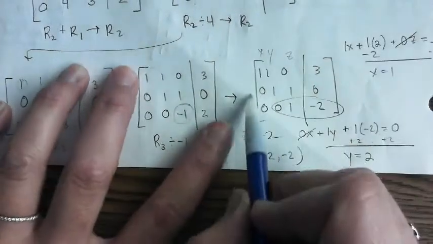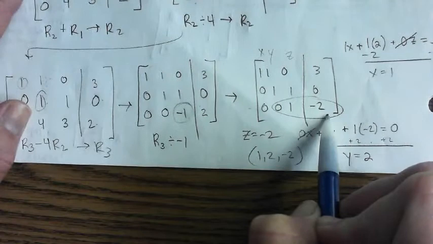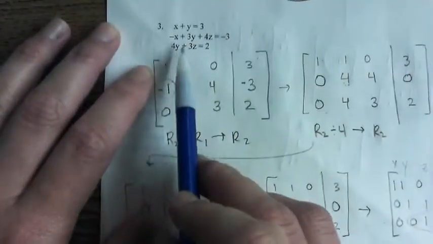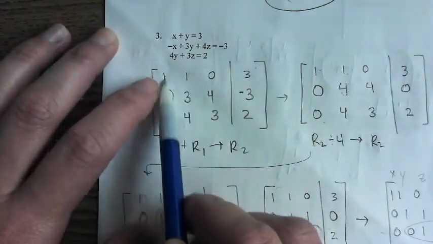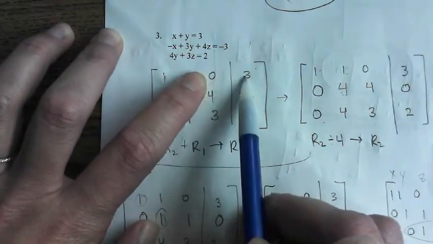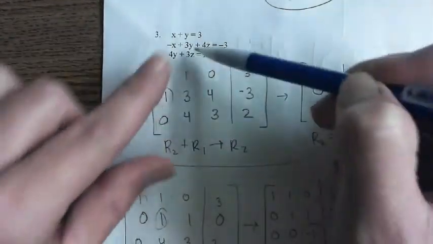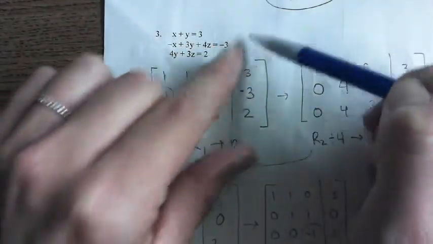It would be X, Y, Z. When you set it up, let's go back. It's 1x plus 1y plus 0z equals 3. So these are your coefficients of your x's, coefficients of your y's, coefficients of your z's.